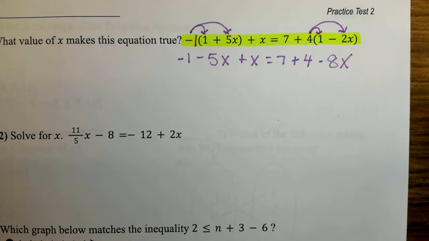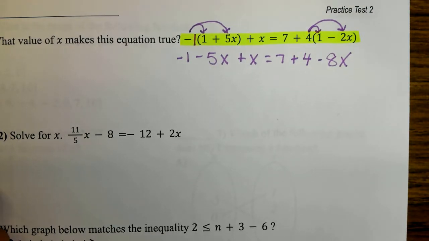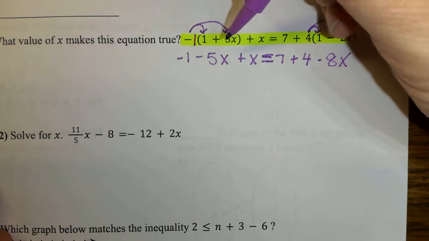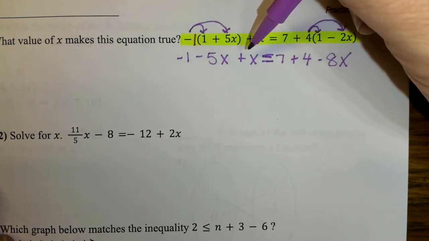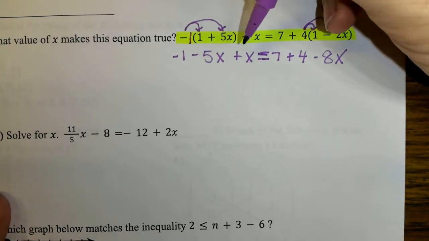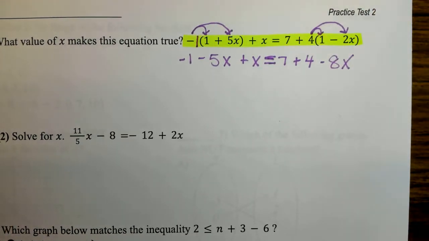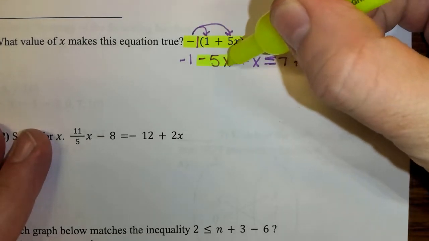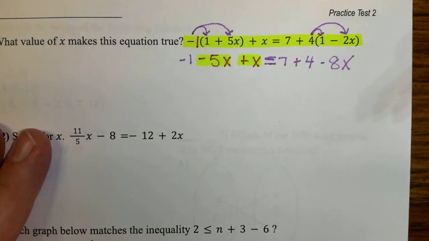My next step is to combine like terms. So here's my equal sign, right? On the left side, notice I have 3 terms, and I only want 2 for these problems. So if I have more than 2 on either side, that means I have like terms that I can combine first, so I'm going to do that. On the left-hand side, I have negative 5x plus x.